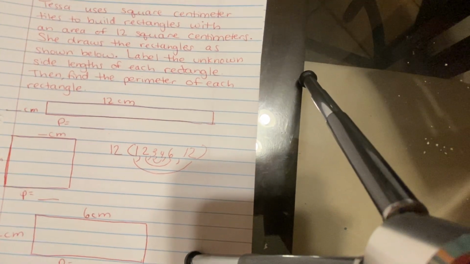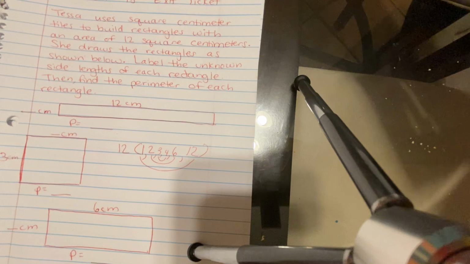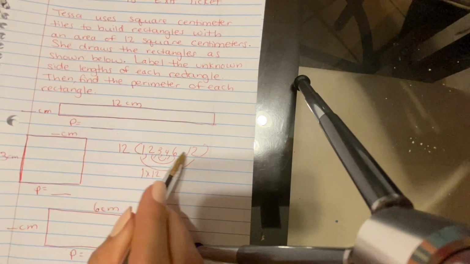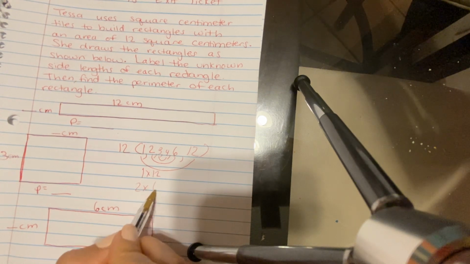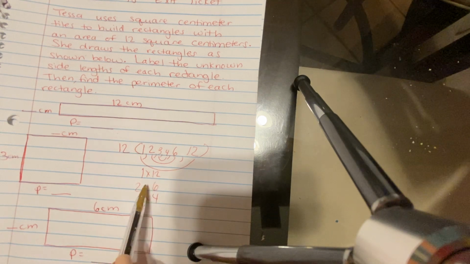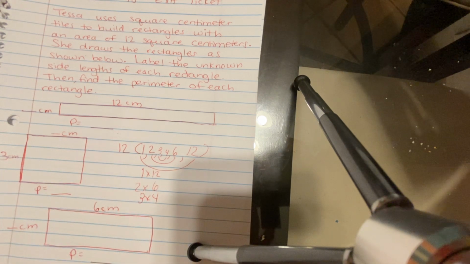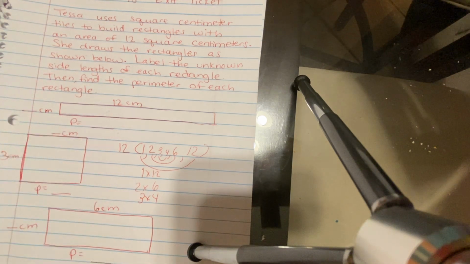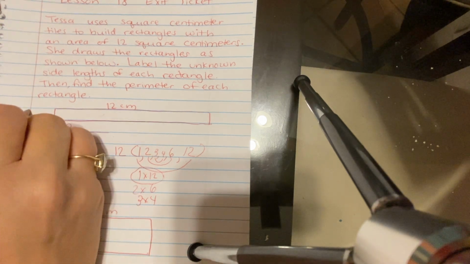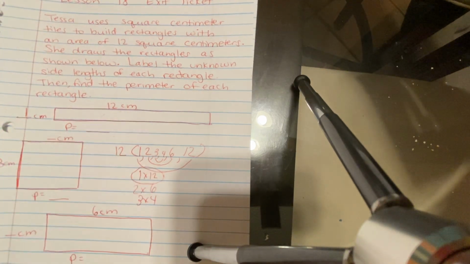So when I'm looking at the rectangles that they already had for me, I'm going to do 1 times 12, 1 and 12, 2 times 6 gives me 12, and 3 times 4 gives me 12. Well, I can draw up 3 rectangles, and they already did 3 rectangles for me. The first one is long and skinny, and they've given me one side length. That one side length is 12. So if I look down here, the missing side length must be 1, because 1 times 12 is 12.